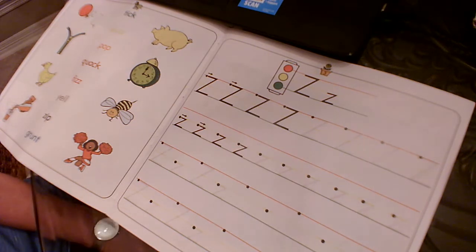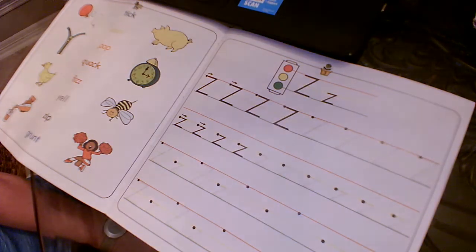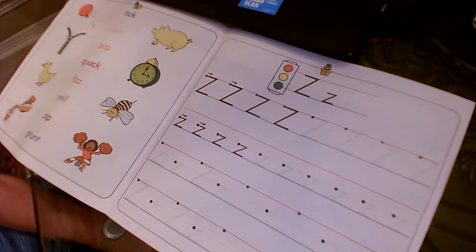Okay, let's think about some noise words. I will say the name of something and you tell me the word for the noise it makes. Don't make the noise, just tell me the word for the noise. For example, if I say lion, you would say the noise word of roar. If I say a car horn, you would say honk. If I was to say pig, you would say grunt.